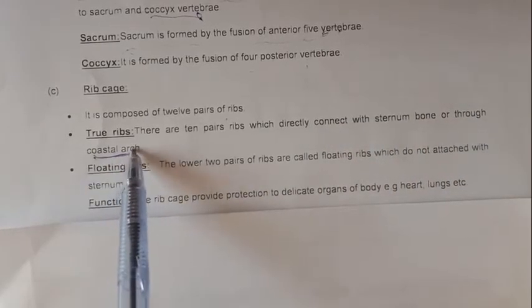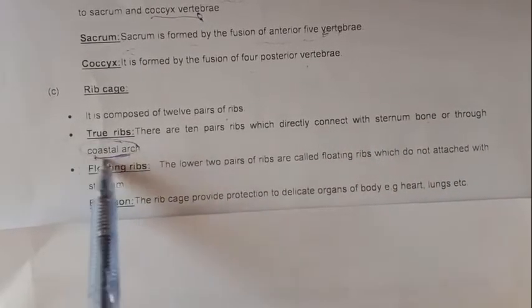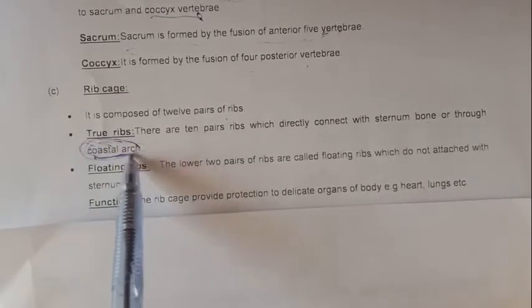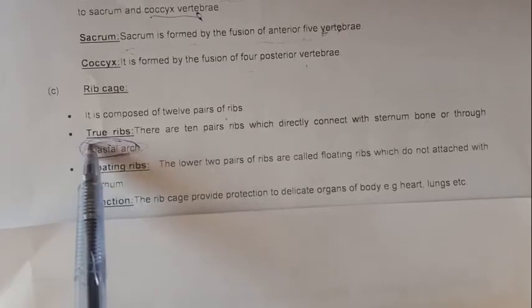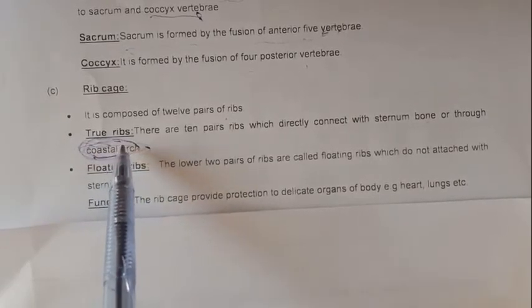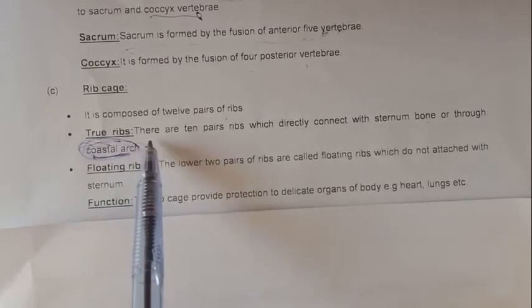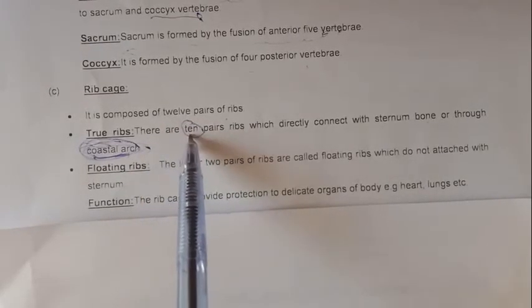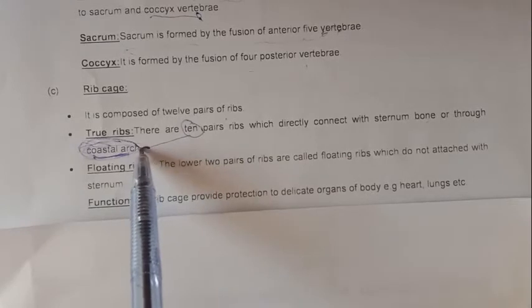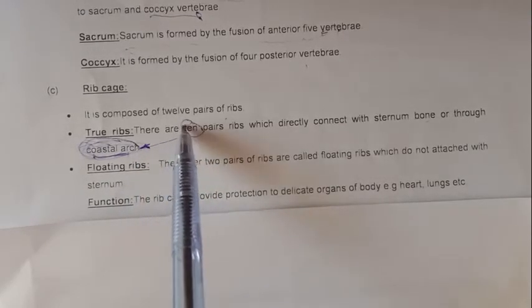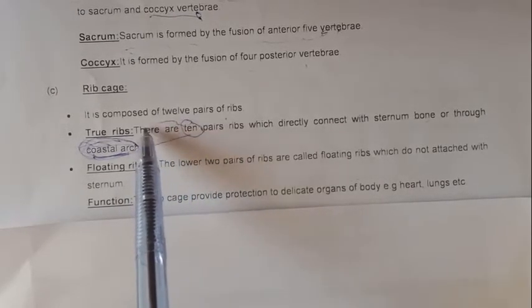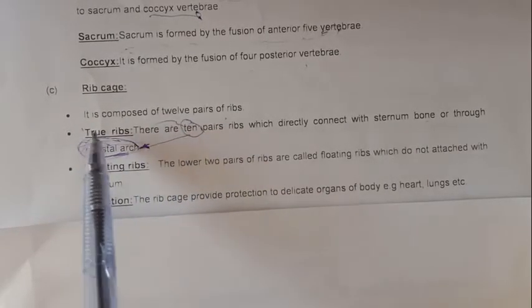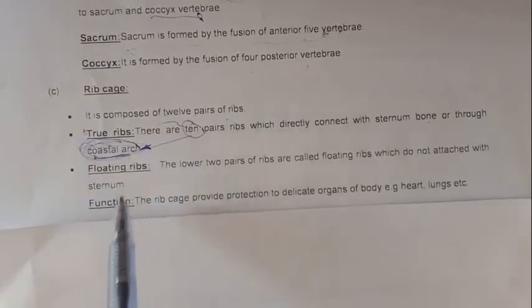The arc is a cylindrical piece of cartilage. Out of these 10, 3 pairs are attached through the arc to the sternum, and 7 pairs are attached directly to the sternum. But these 7 and 3 are collectively called true ribs.